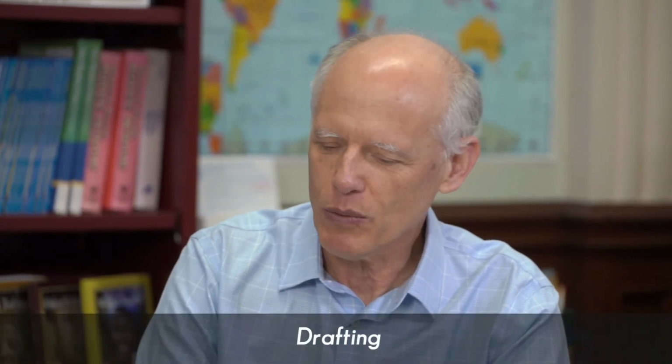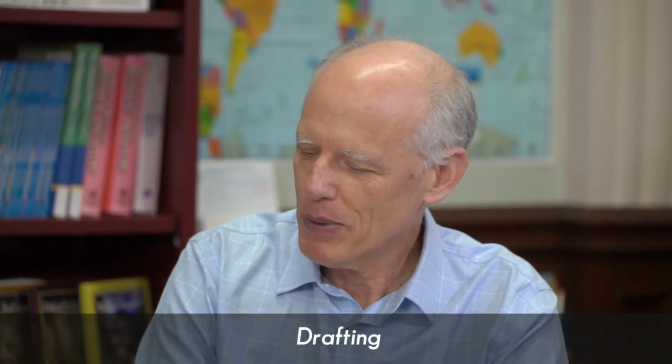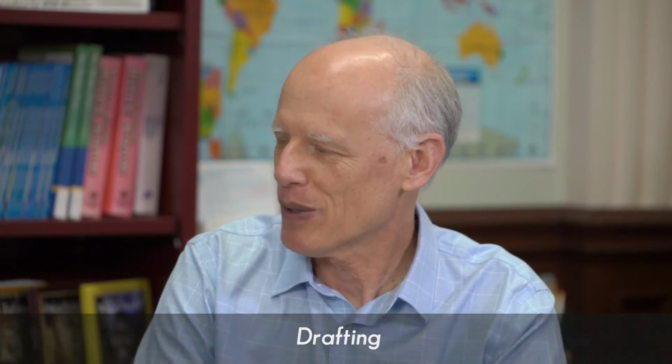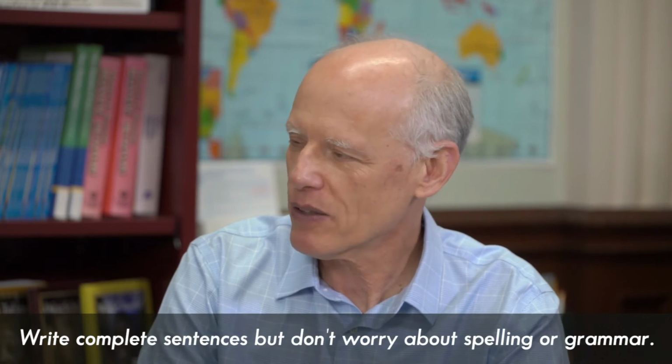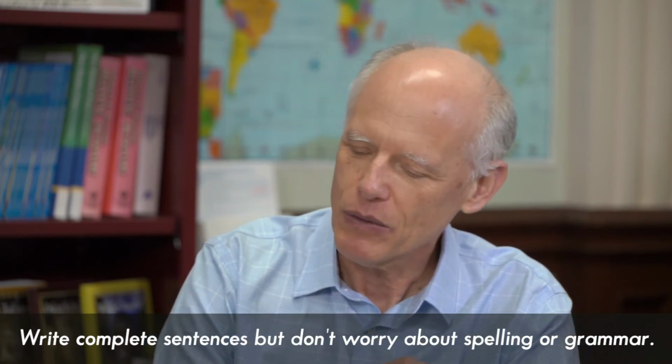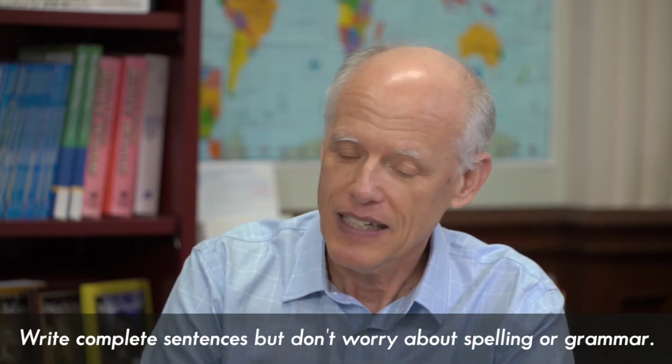This is good, Darcy. The drafting stage now is when we're actually going to have the pen or pencil hit the paper, right? We're actually going to do our product. We're going to think about what we're doing. Again, the focus isn't spelling or grammar. It's the ideas. We're going to write complete sentences, and we're going to have our thoughts flow, right?